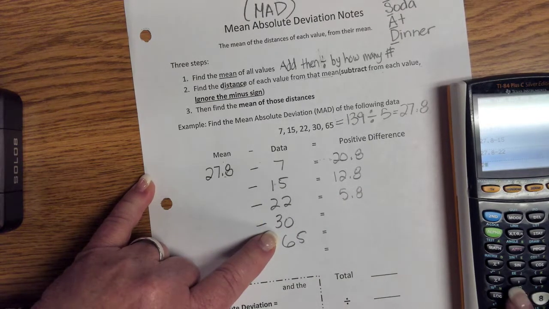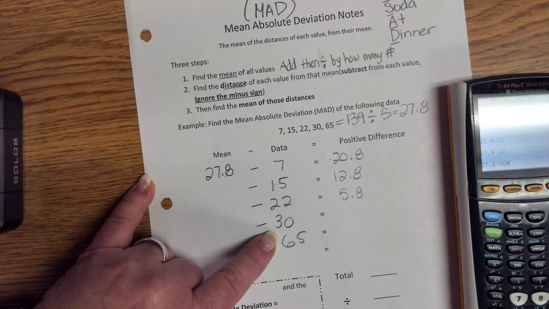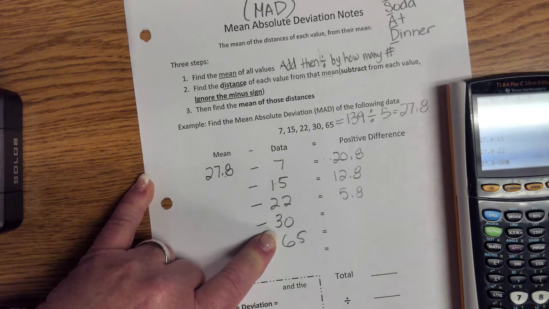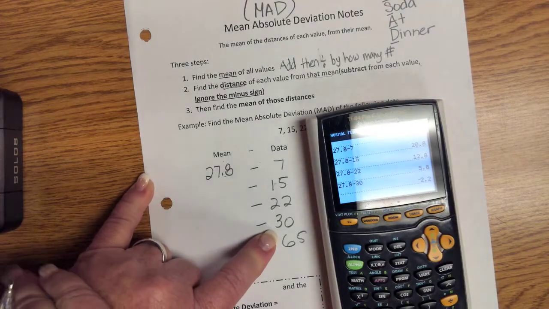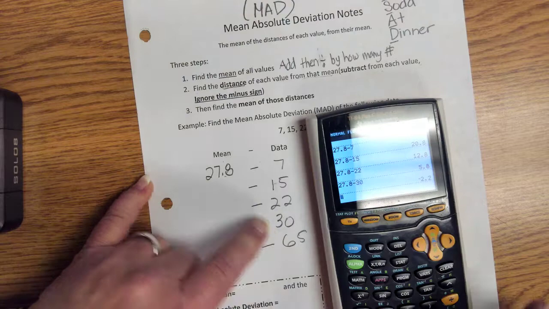Then I have 27.8 subtract 30. Everybody should be pushing this in and doing it with me. Math is not a spectator sport. When you don't do the steps as I'm teaching it, you won't remember the steps when you go to do it yourself. Because I got a negative 2.2, what did I say to do?